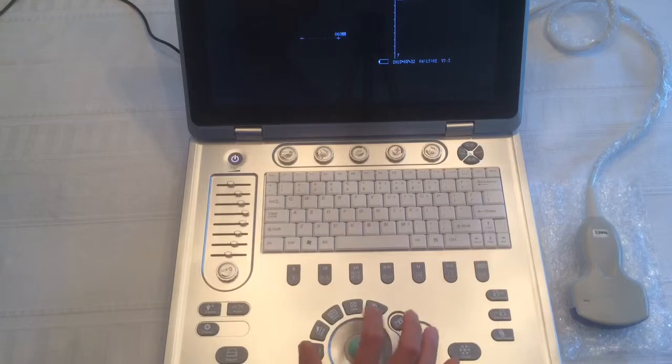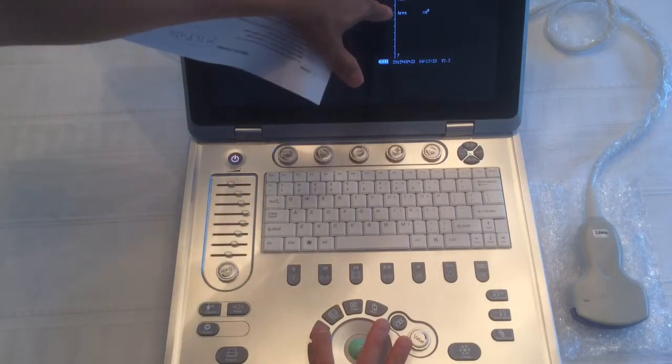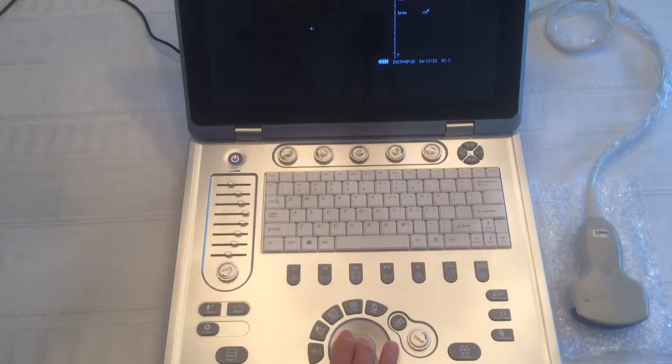To measure circumference, you clear that. To measure circumference, you press measure twice. 1, 2. So you see area. You move it to the initial position, enter. And then you go to a second position, press enter.